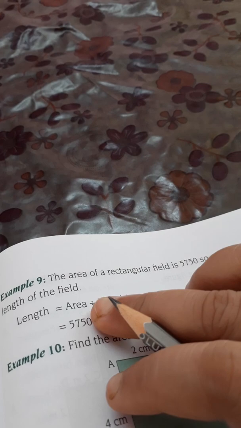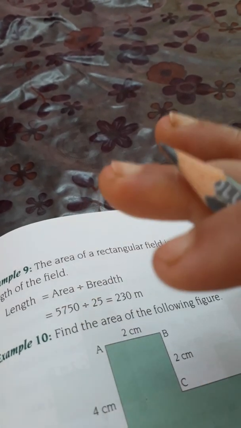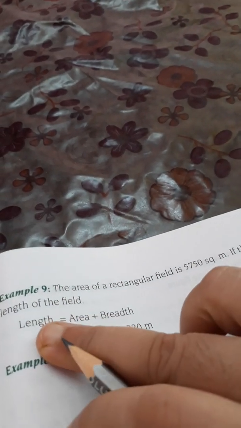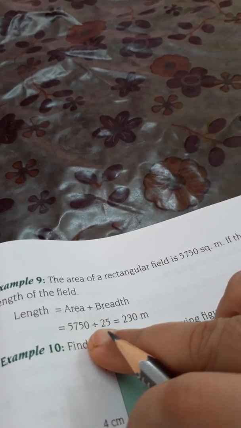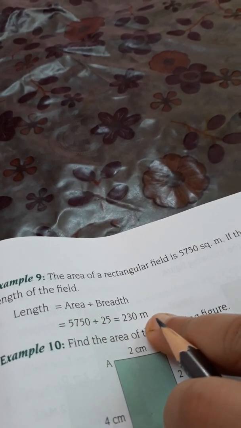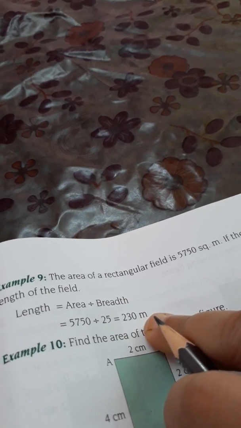So simply you have to do that by reverse operation, by reverse multiplication. So by reverse multiplication, length is equal to area divided by breadth. So 5750 divided by 25, then you will get 230 meter. Okay, let's see example 10.